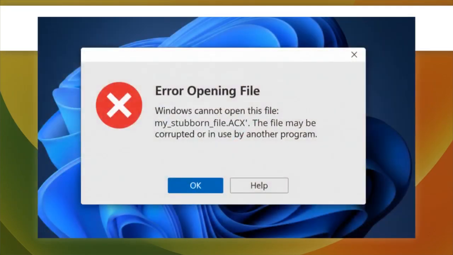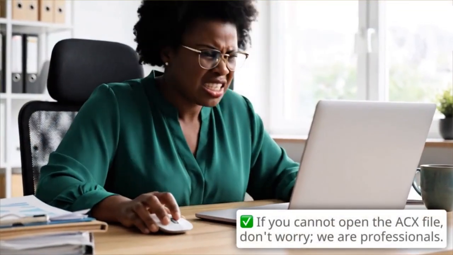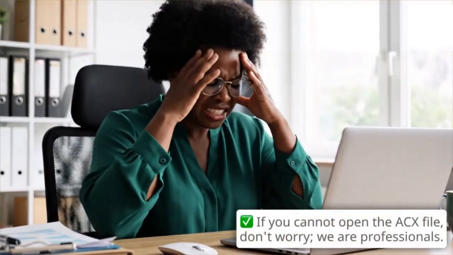If you still can't open the ACX file, it's okay. General troubleshooting won't work on this ACX file due to its complexity. We need to check off these specific items before we can attempt the solution.